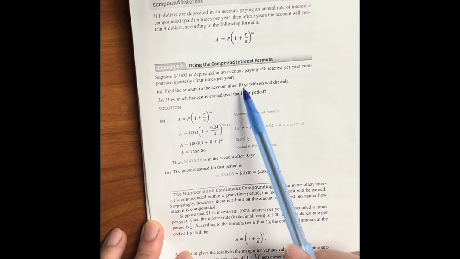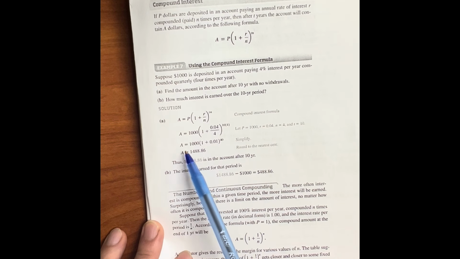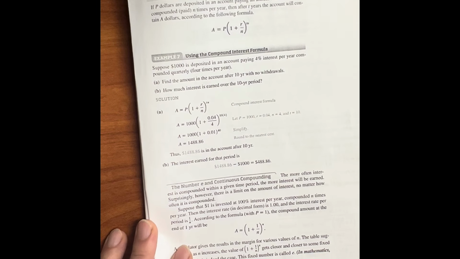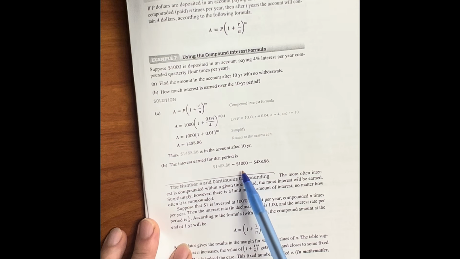And T is the number of years total. So after 10 years, T is 10. And then we calculate A to be 1,488.86. So after 10 years, the money grows to this amount. And so the interest earned in this period is that minus 1,000, which is 488.